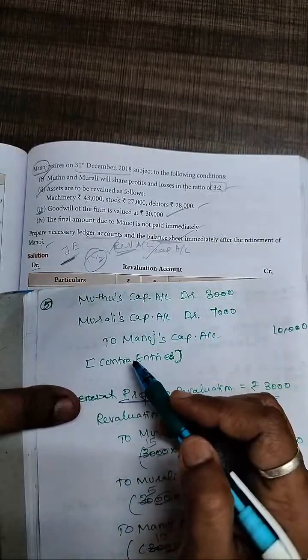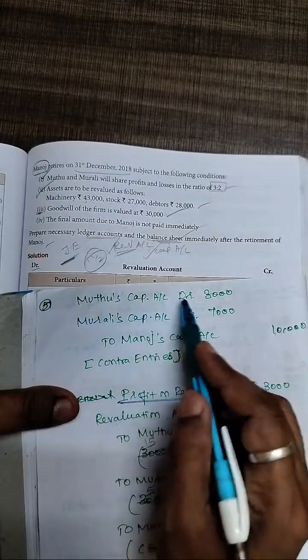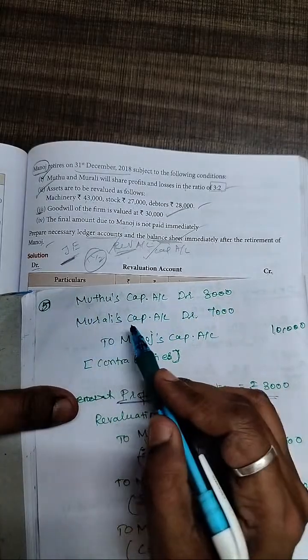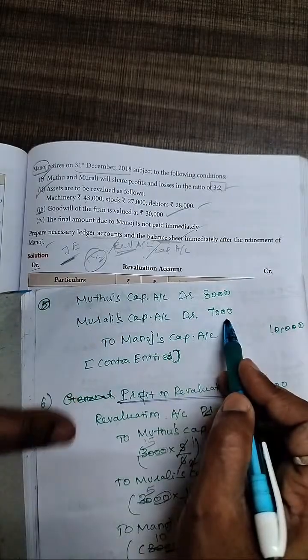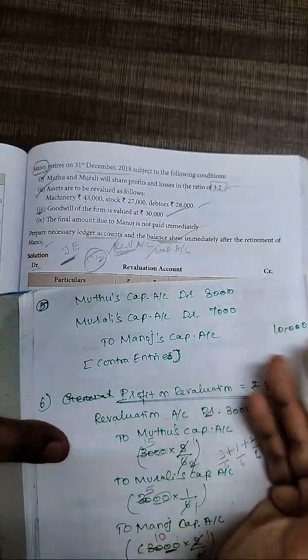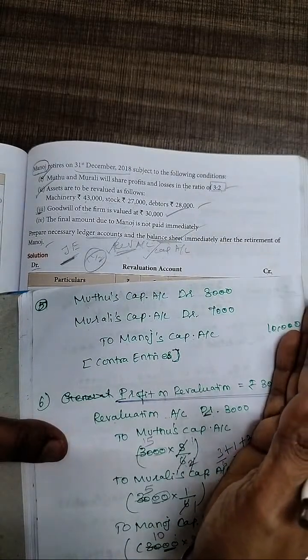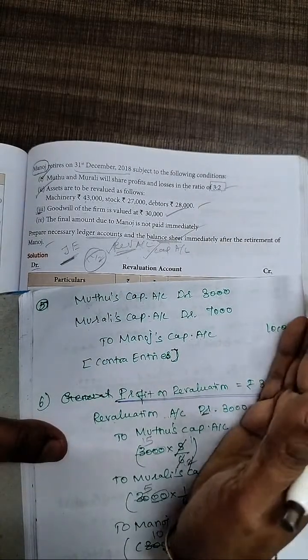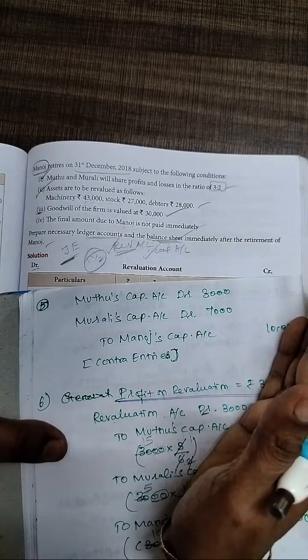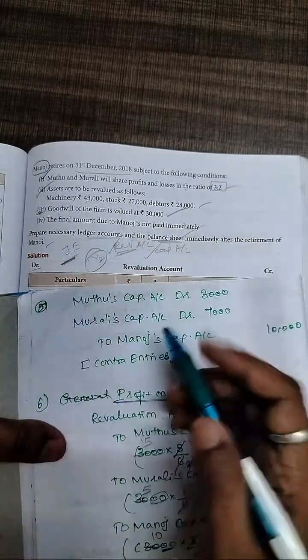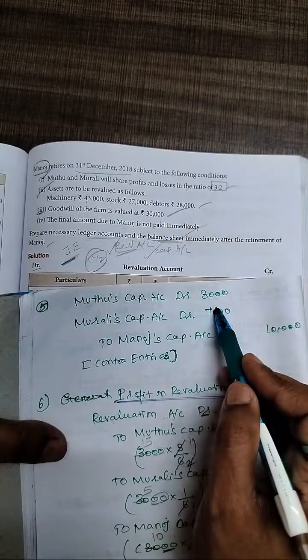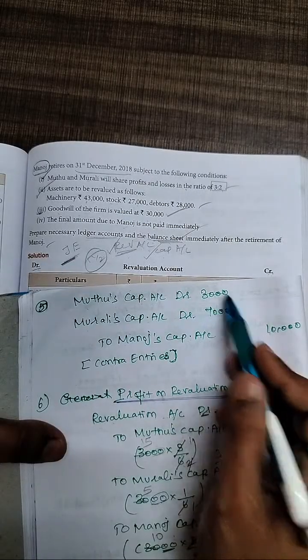So what is the journal entry? Muthu's capital account debit 3,000 rupees, Murali's capital account debit 7,000 rupees, to Manoj capital account. So the goodwill is transferred to Manoj capital account, and from Manoj capital account it is immediately transferred to the continuing partners' capital accounts with their gaining ratio.